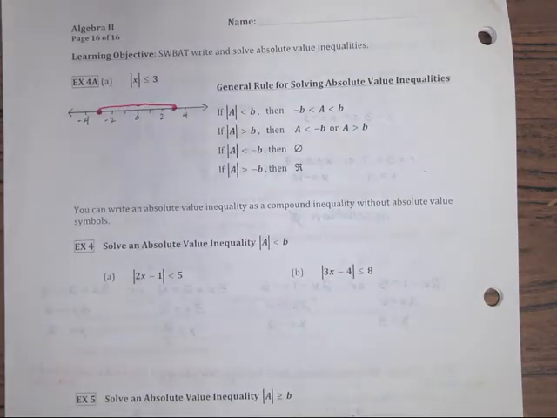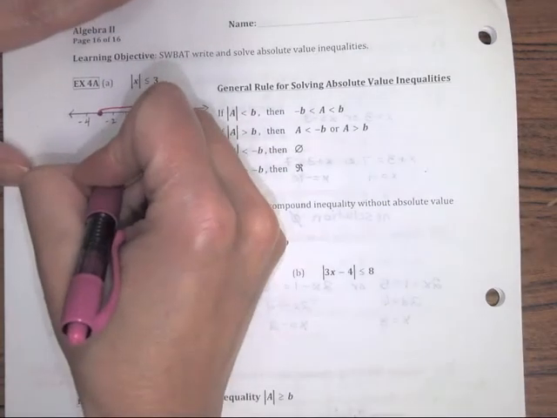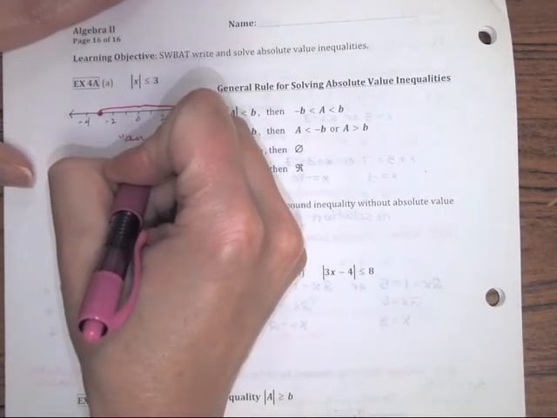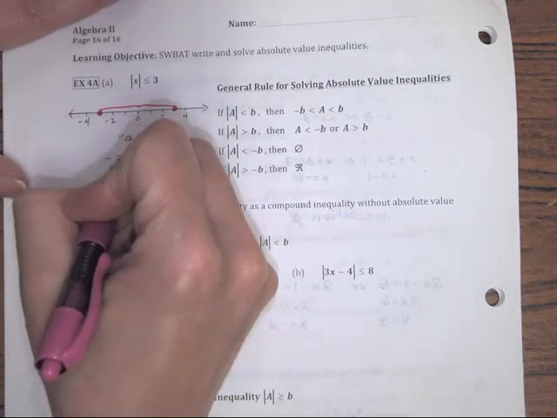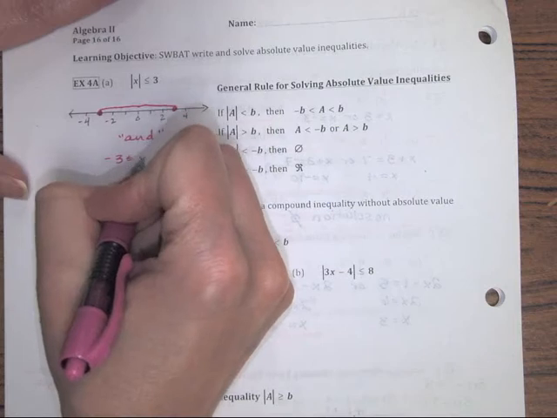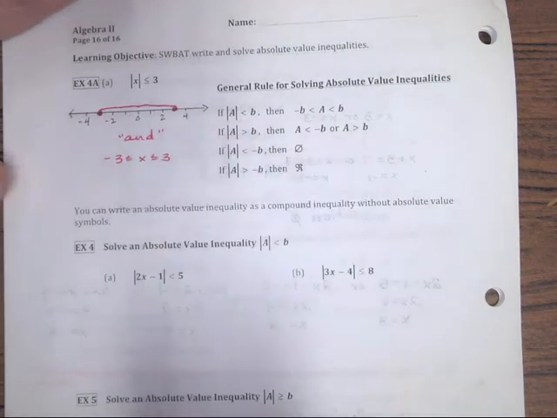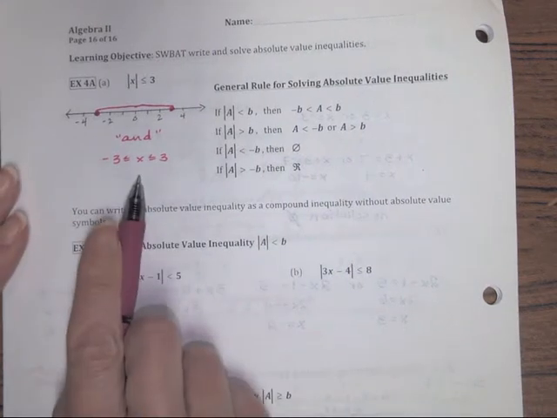Now, based on your homework from the last 2 days, what does this remind you of? Overlapping, and overlapping goes with which word? This is an "and" combined inequality. That's what this is. And our solution here is negative 3 is less than or equal to x is less than or equal to 3. And when we write our "and" inequalities, this is the way we write them.